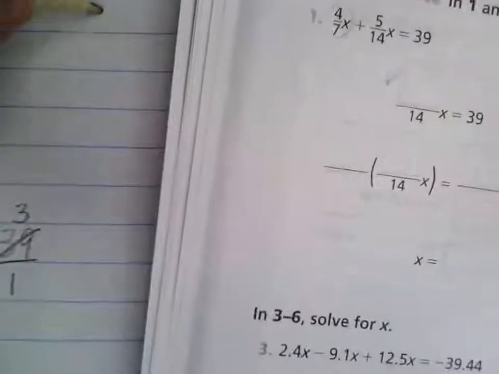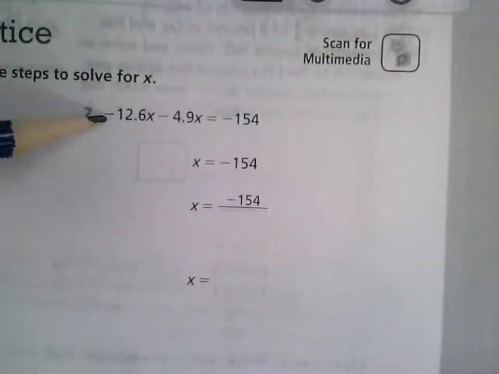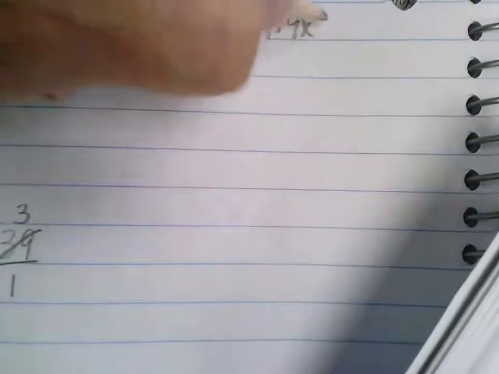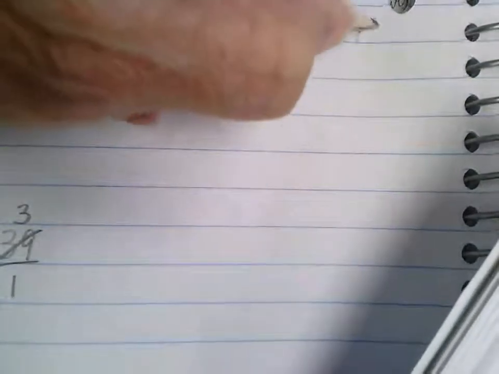For number 2, they're using decimals. -12 and 6/10 x minus 4 and 9/10 x equals -154.